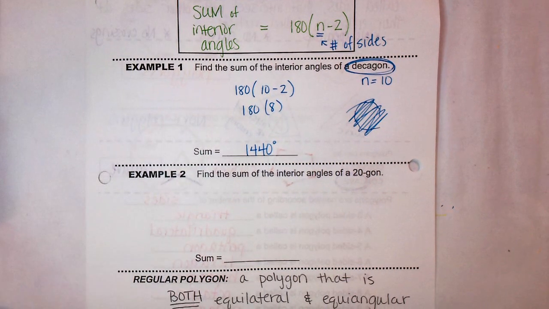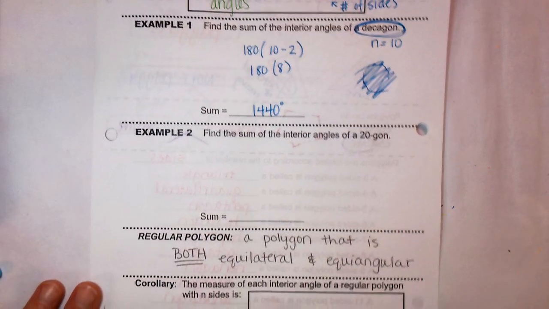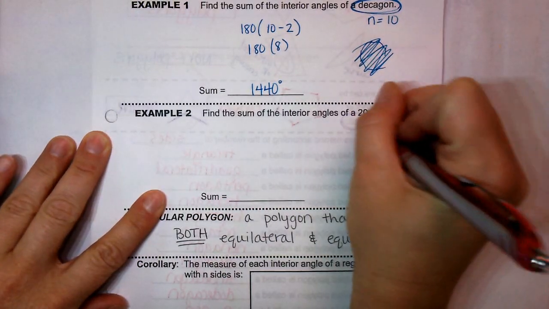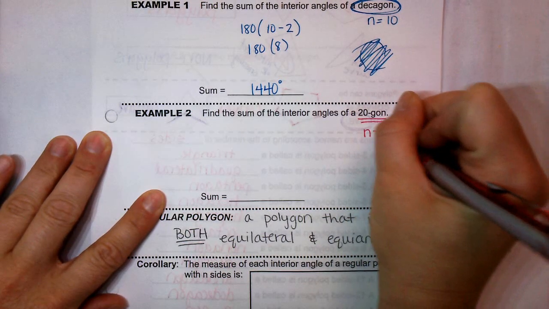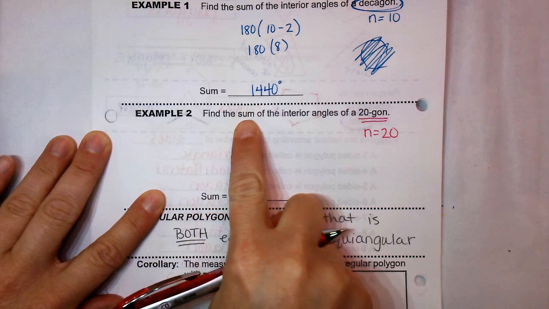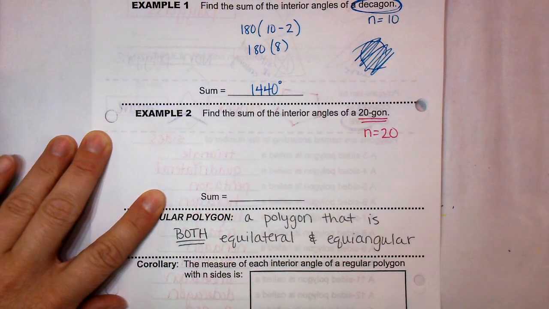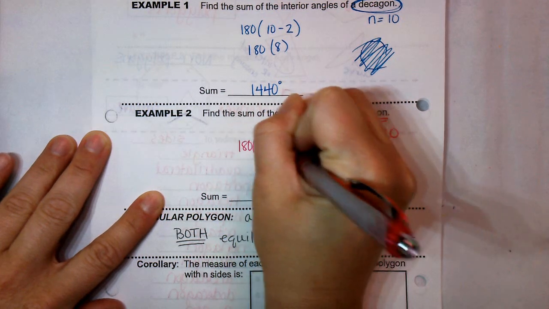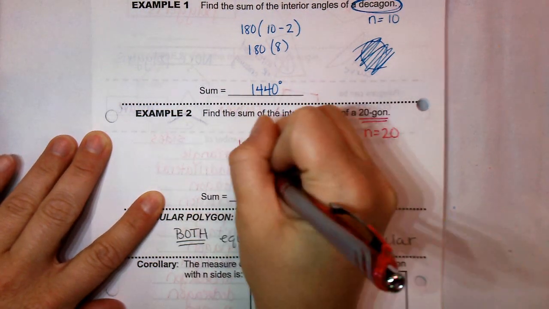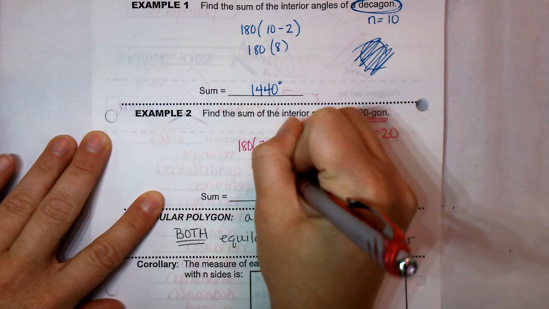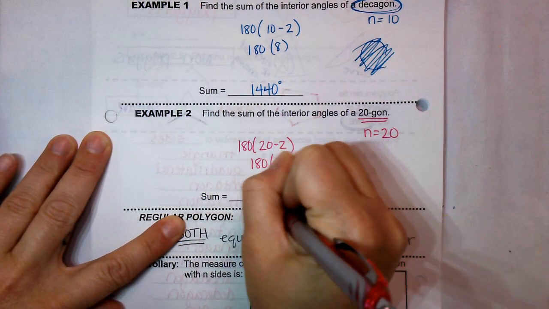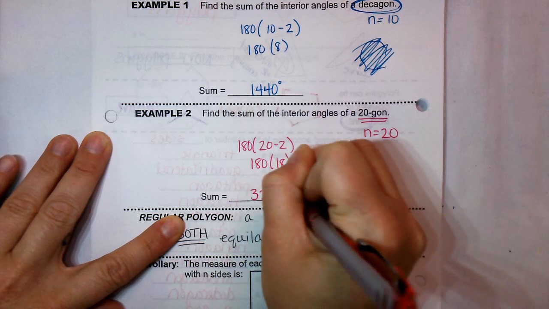All right, I would like you to pause the video and try the second one, example 2, by yourself. All right, we should have gotten n equals 20 because they want the sum of the interior angles of a 20-gon. So we're going to do 180 times (20 minus 2). So 180 times 18. You should have gotten 3,240 degrees.